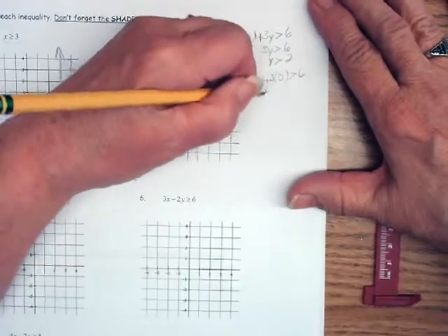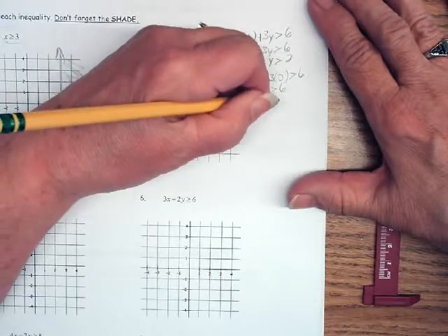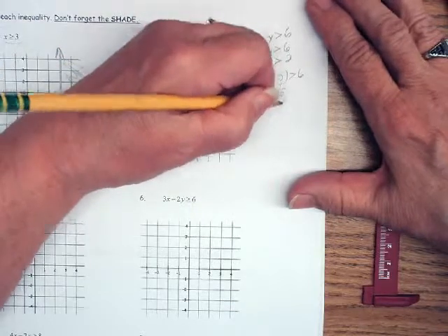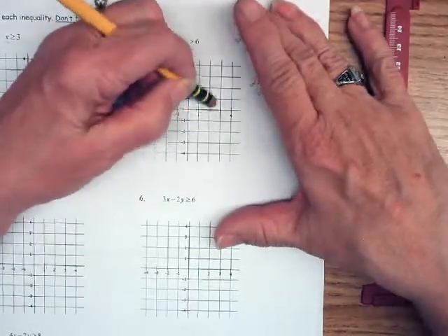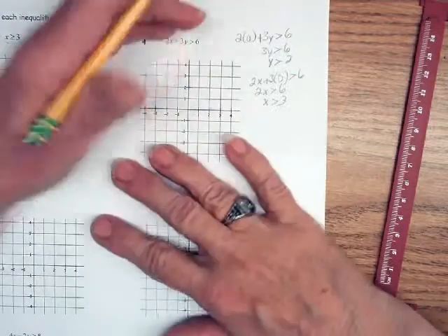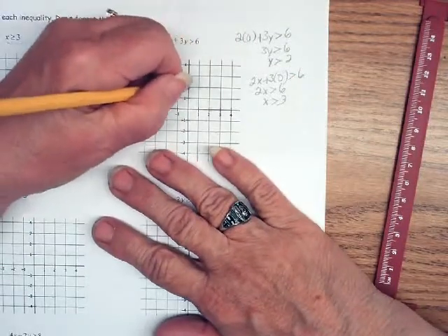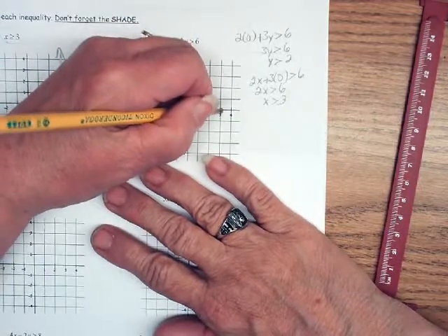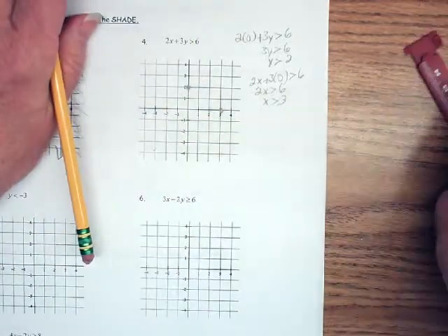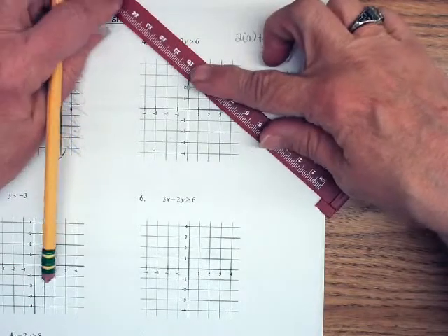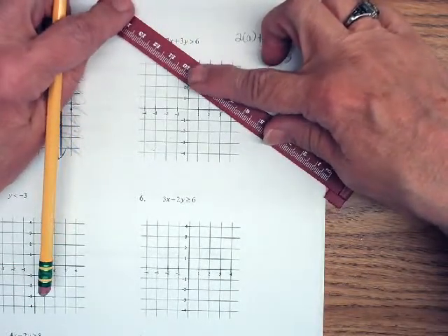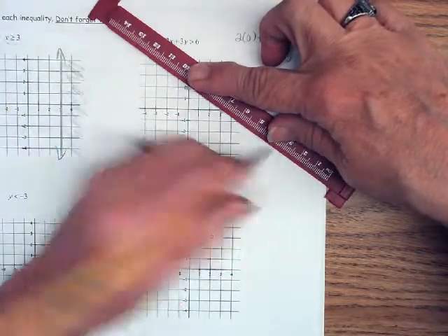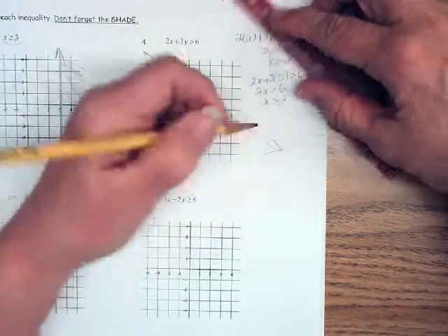So 2x is greater than 6. X has got to be greater than 3. And you know what? I made a mistake. That y needs to be on the y-axis, which should be right here. The x is on the x-axis, which is right here. And again, because it's greater than, it's going to be a dashed line. So we go just like that, in both directions forever.